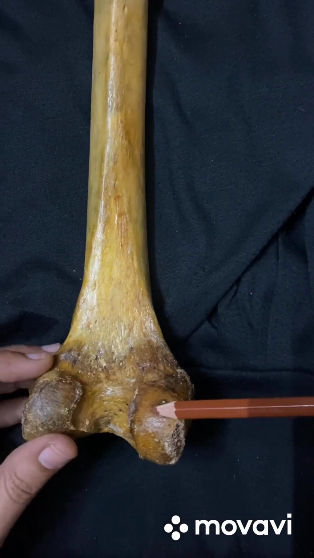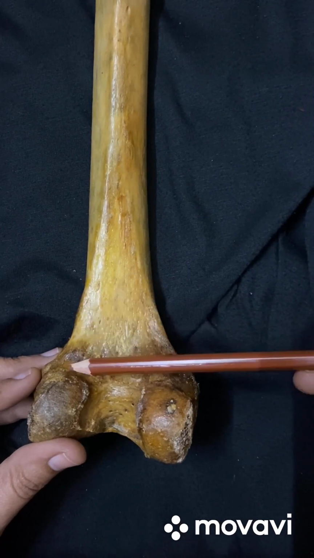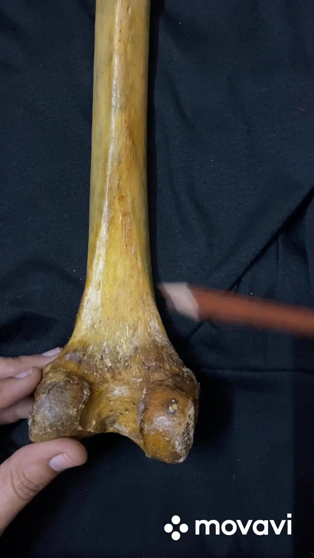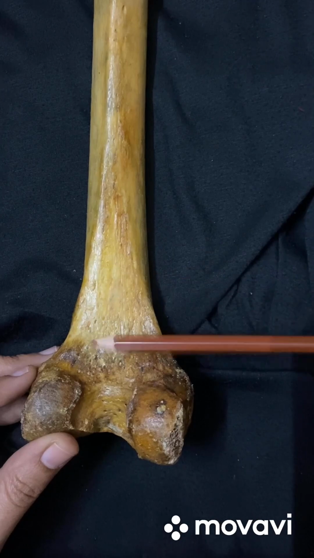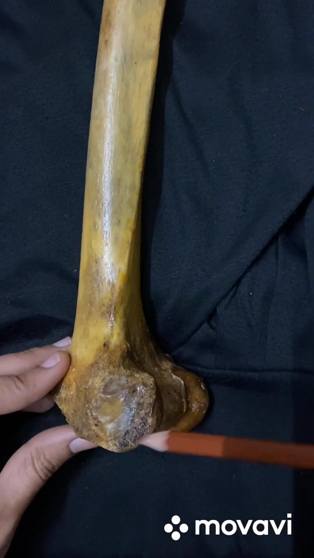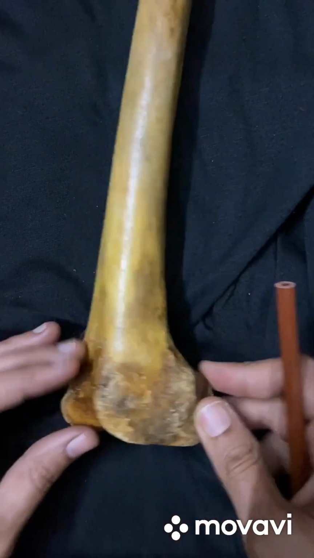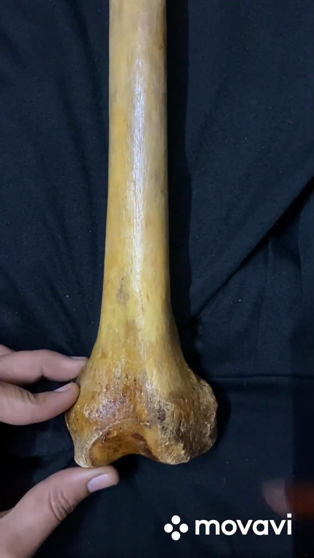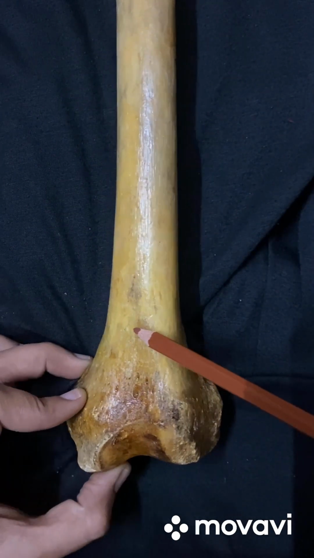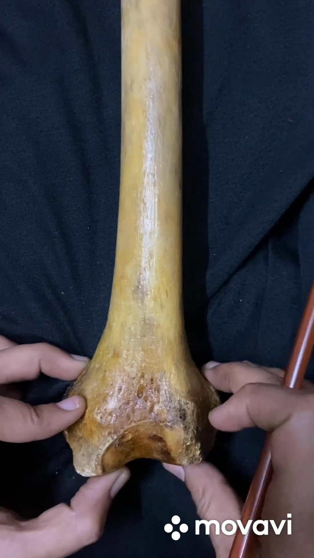These are the two condyles. Between them we have the intercondylar notch. Above the medial condyle is the medial head of gastrocnemius attachment. Above the lateral condyle is the lateral head of gastrocnemius attachment and plantaris muscle. So this prominence is called the epicondyle. Below the lateral epicondyle is the popliteal groove for the tendon of popliteus. The anterior surface gives attachment to vastus intermedius. Just below vastus intermedius there is a muscle called articularis genu.